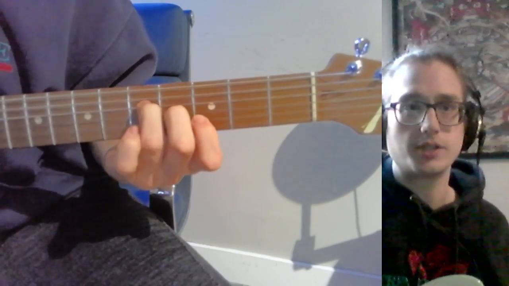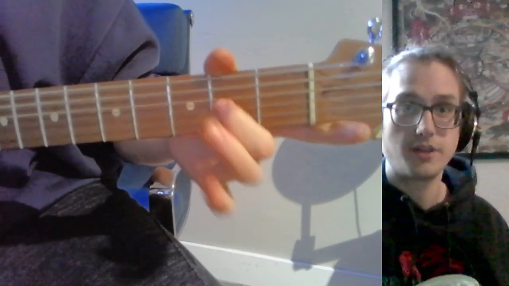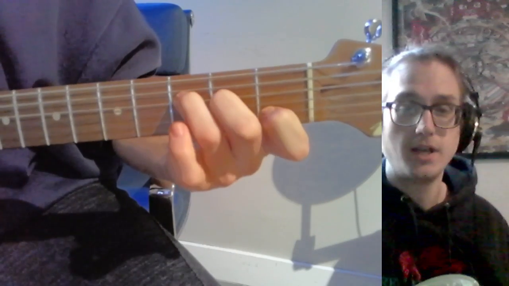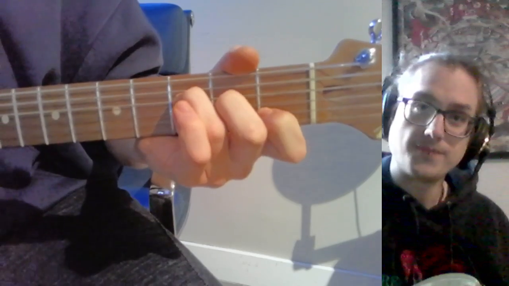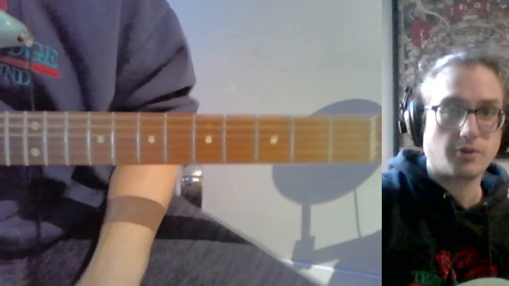You might know this chord, or like the F chord, just on strings 4, 3, and 2, right? These kinds of chords work really well in any kind of contemporary guitar music.